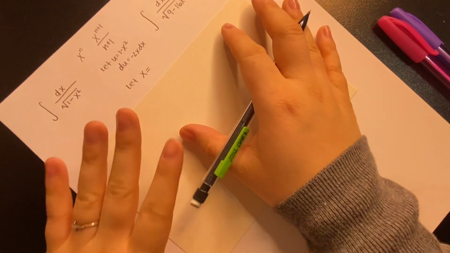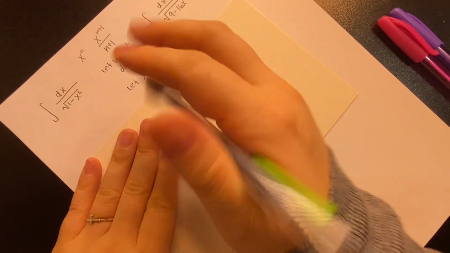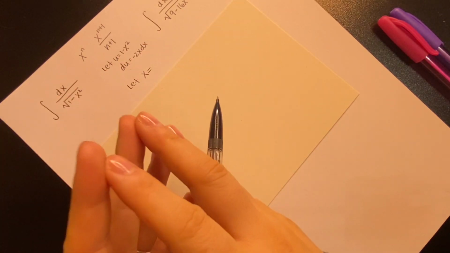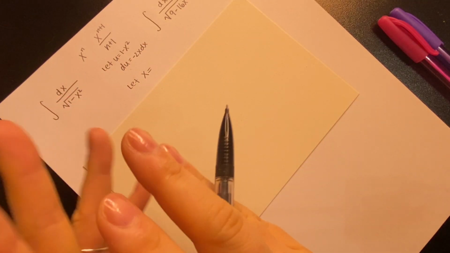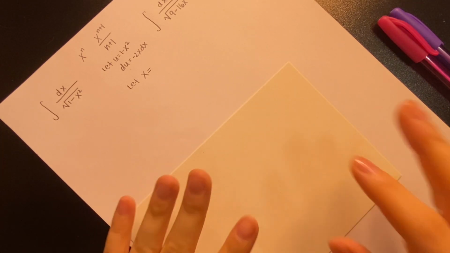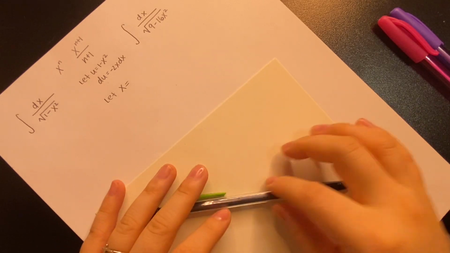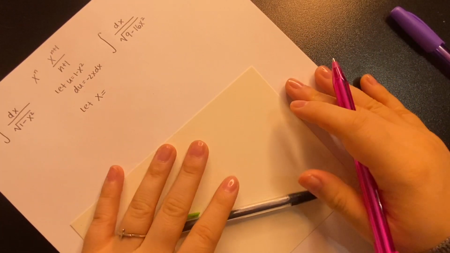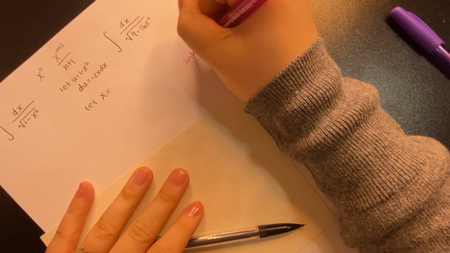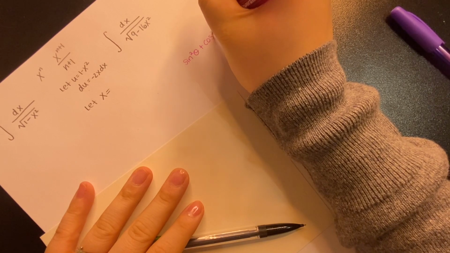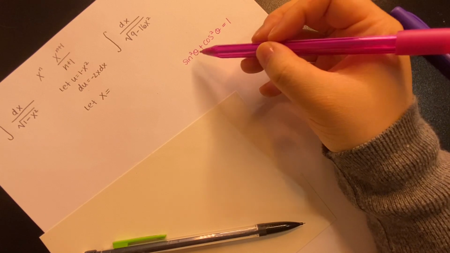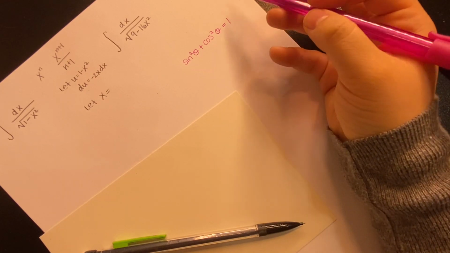But really, all this is about is that we want to notice the big picture forms of a few basic trig identities. The very first fundamental one from our unit circle is simply that sine squared theta plus cosine squared theta equals 1. We've talked about this in our trig playlist.